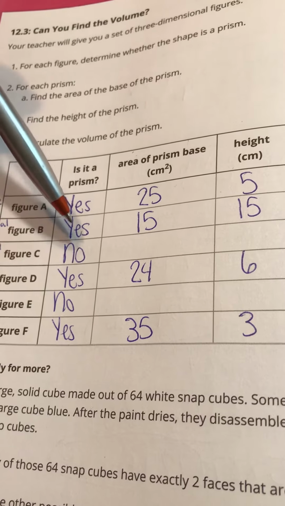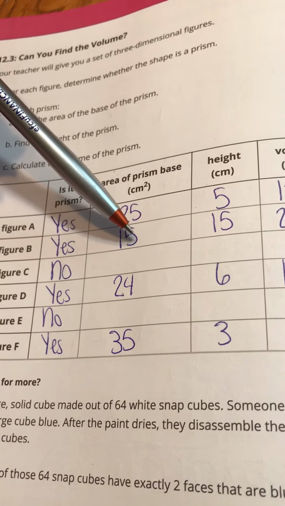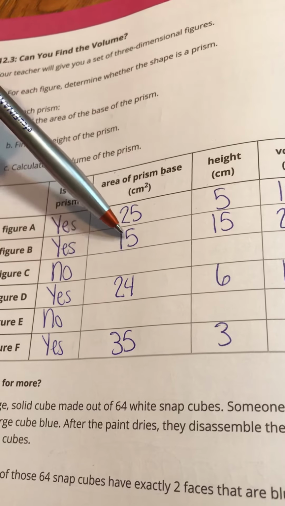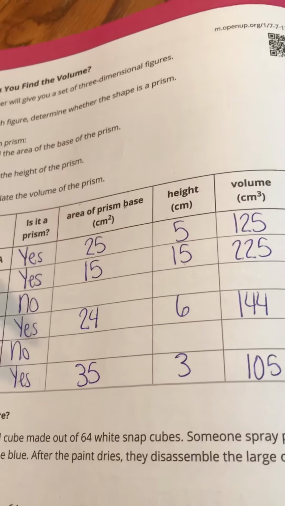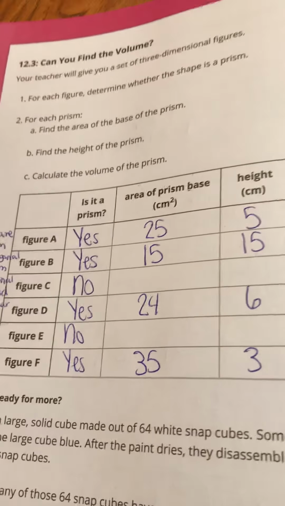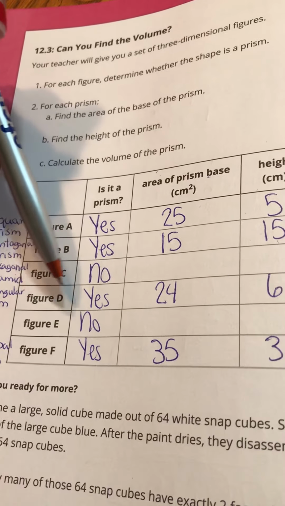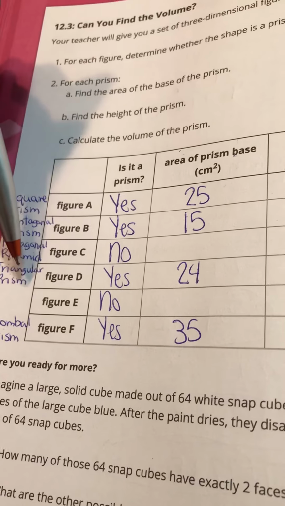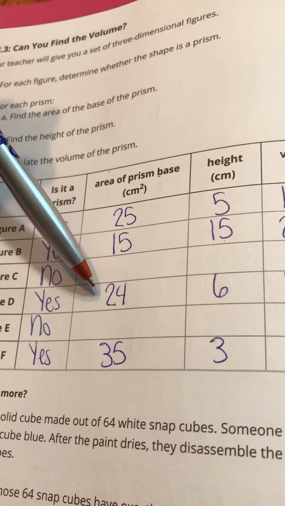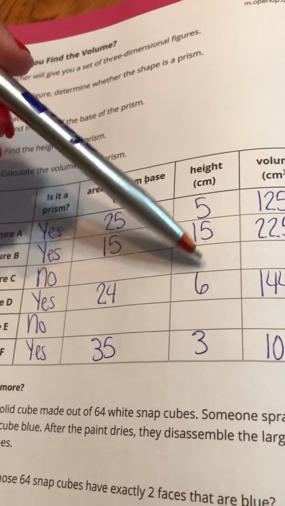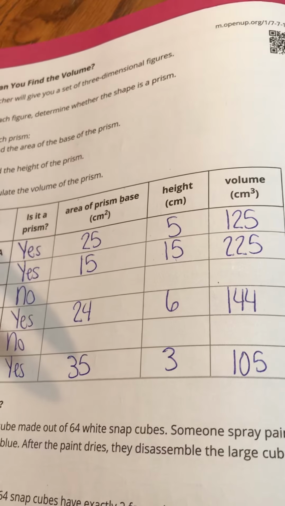Figure B is a prism, and it's a pentagonal prism. The area of the prism base is 15 and the height is 15. You multiply those two together, you get 225. Figure C is not a prism, it is actually a hexagonal pyramid. Figure D is a prism, and it's a triangular prism. The area of the prism base is 24 centimeters squared, and the height is 6 centimeters. You multiply those two together, you get 144.